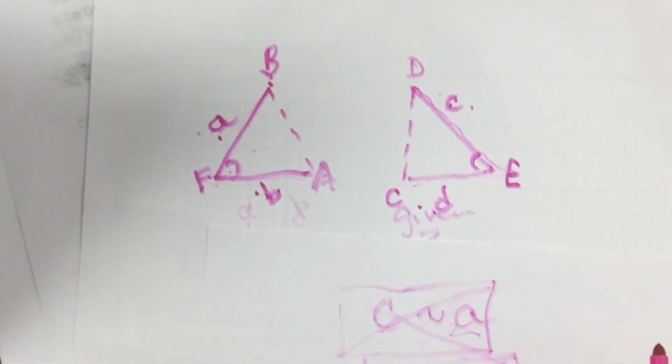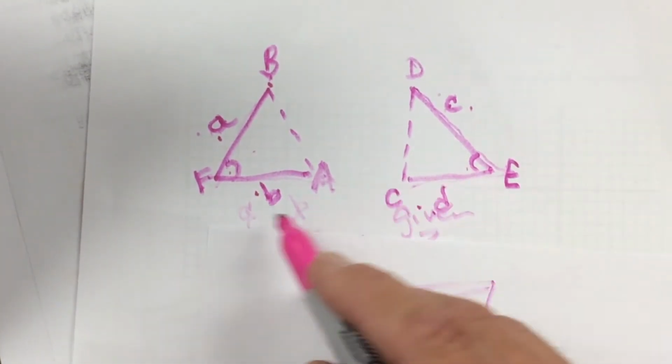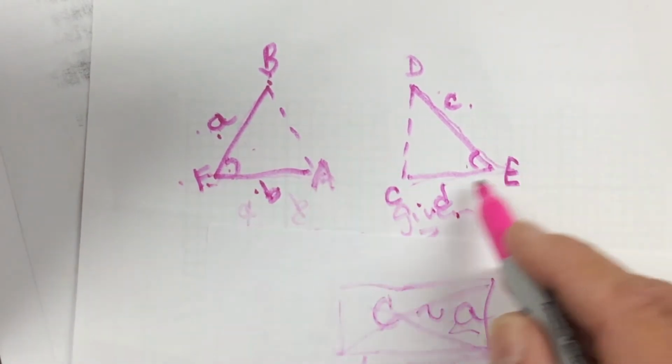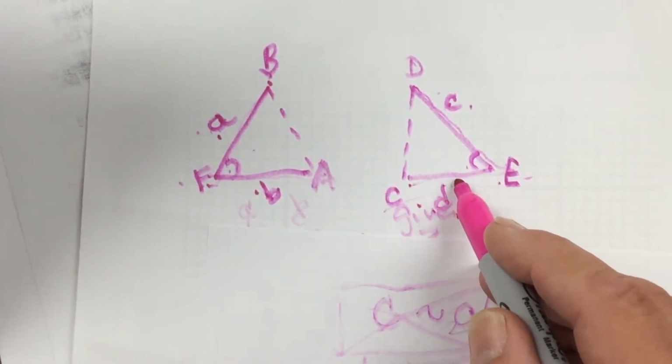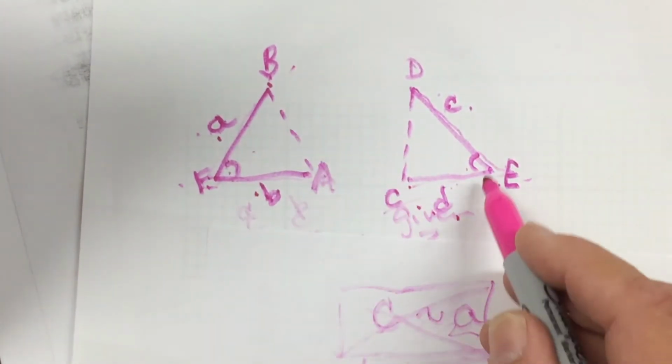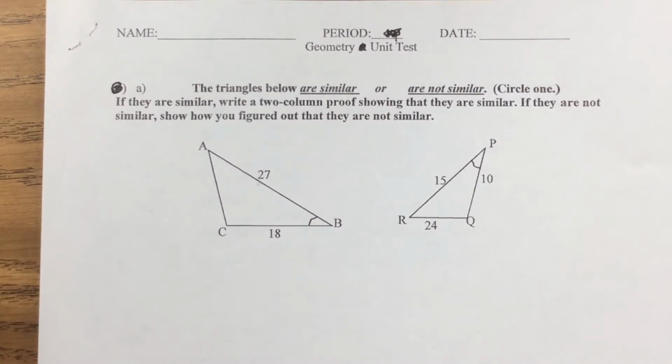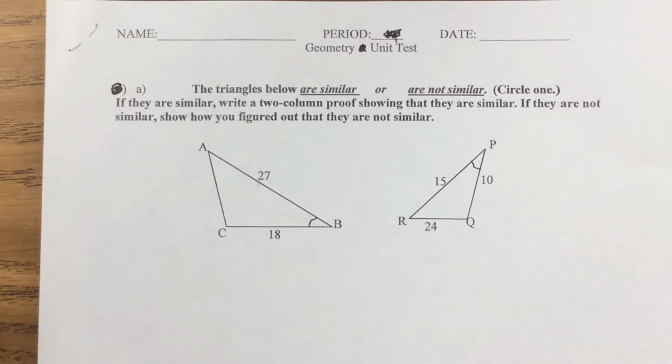And when you're looking at this, if you're trying to prove similarity, you can't tell me that AF is congruent to CE, because they're not. They have a proportion that is the same as EB to ED. I'm going to walk through this exactly the way I just told you you could.